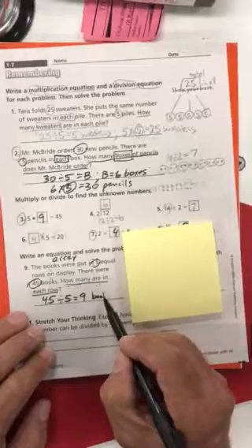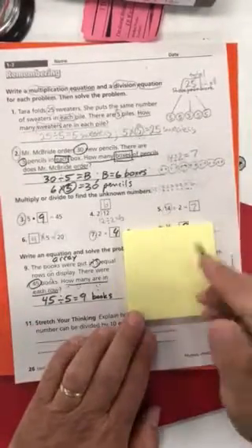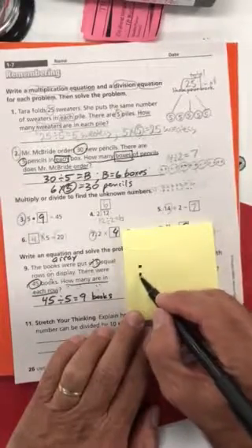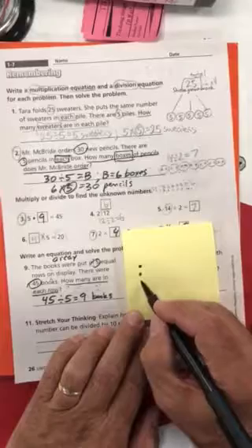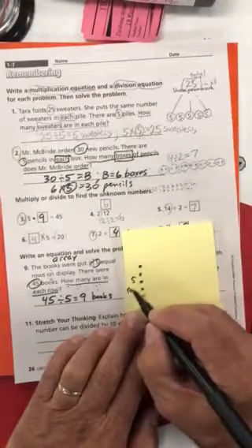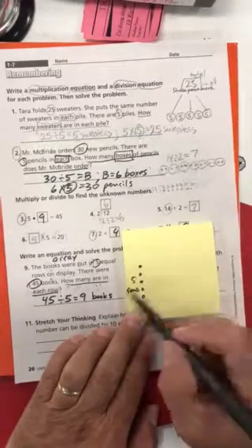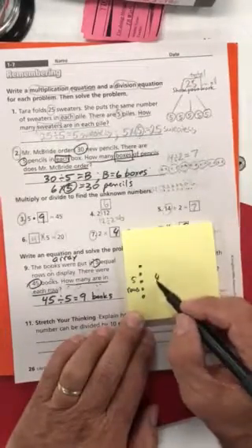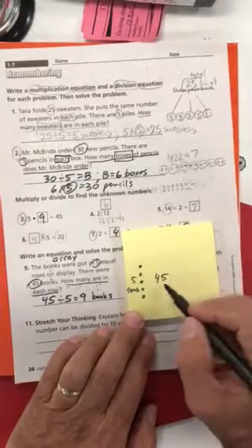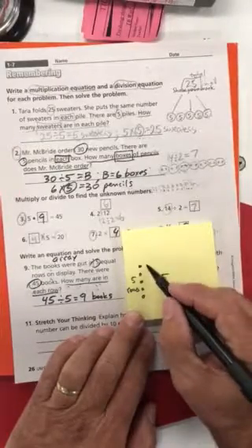This one is a little tougher. So an array, it says that 5 equal rows. So the rows go left to right. 1, 2, 3, 4, 5. 5 rows. And we don't know how many are in each row. That's what they're asking us, but there's 45 altogether. That's why we have to divide. We can just keep going until we run out.